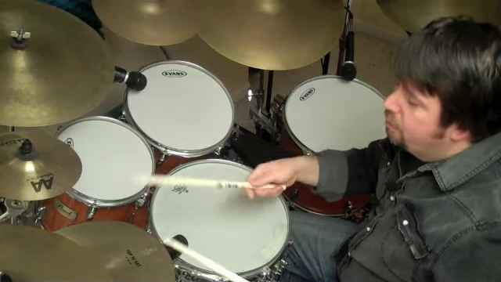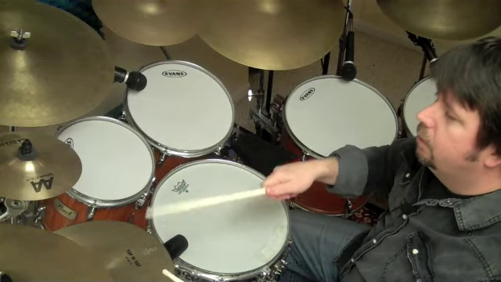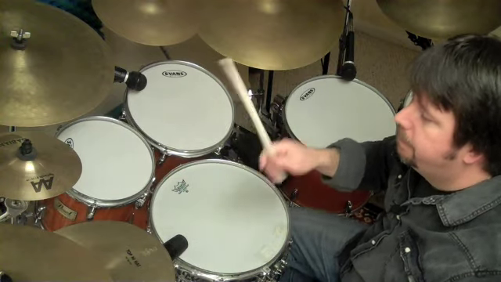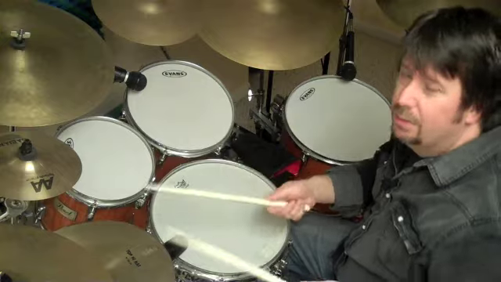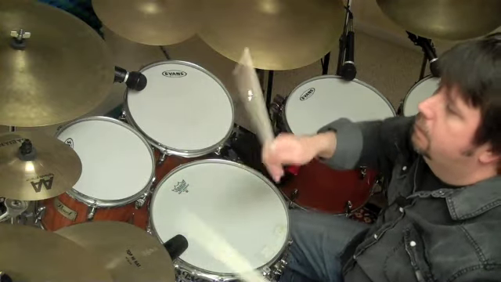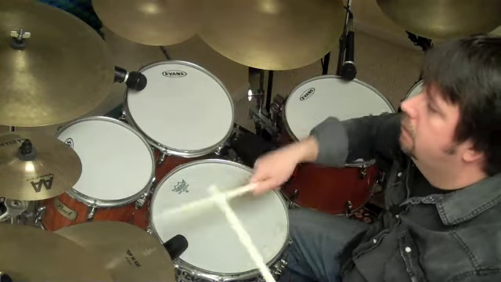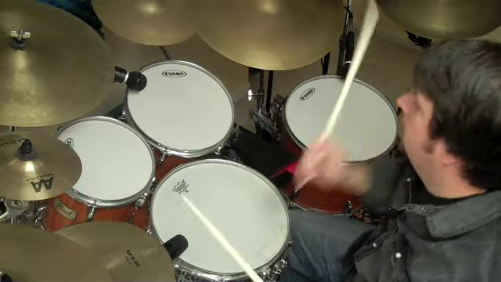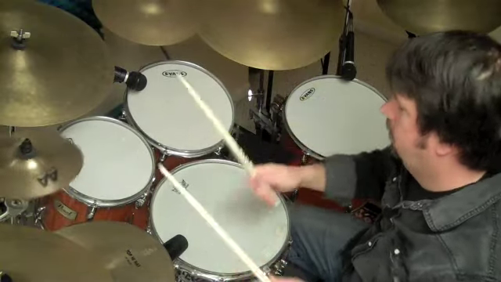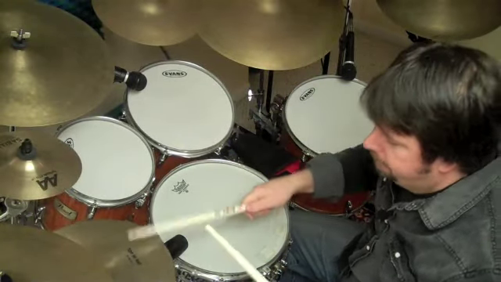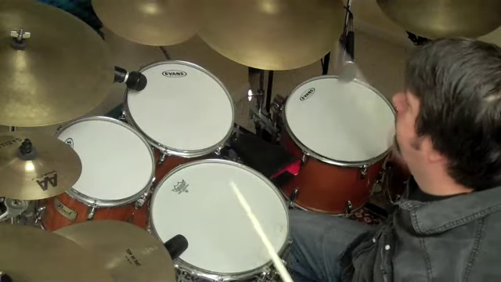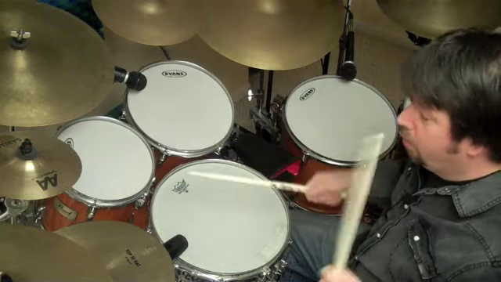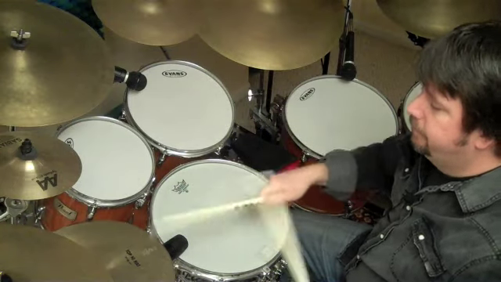So I just spent a lot of time going back and forth between those stickings, just throwing some plain drags in there. Six-stroke roll, or those two drags played together.